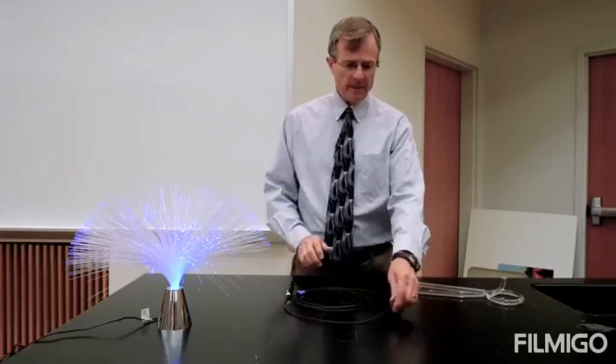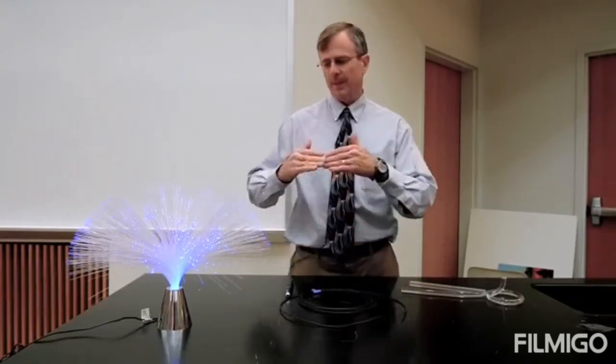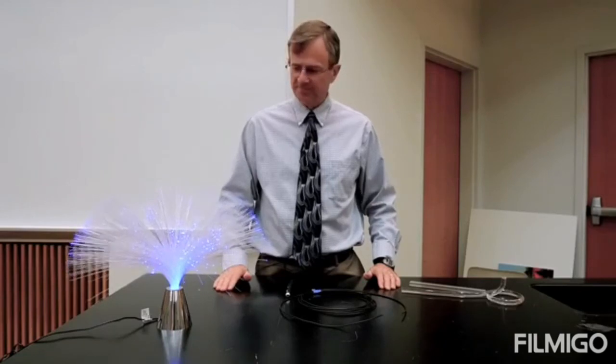There is a certain radius. If you bend it, if you kink it really hard, then that brings you away from the total internal reflection, and you lose the effect. But very effective, very important in today's technology, total internal reflection.